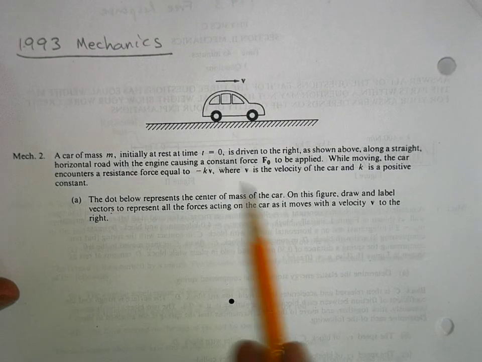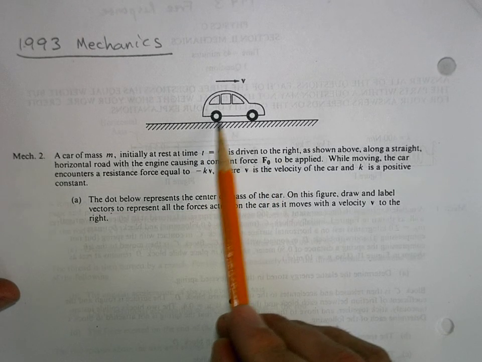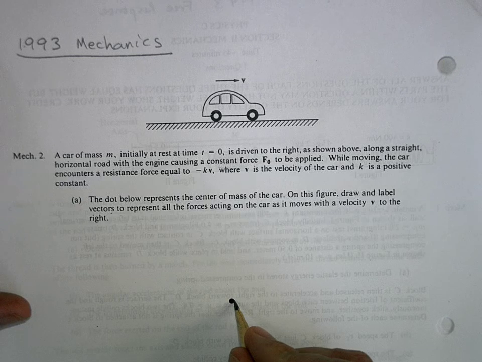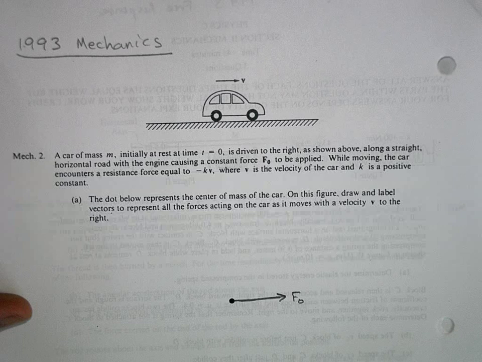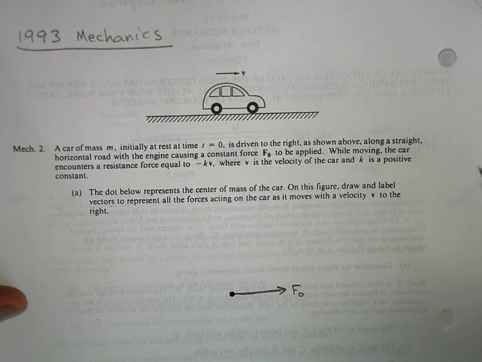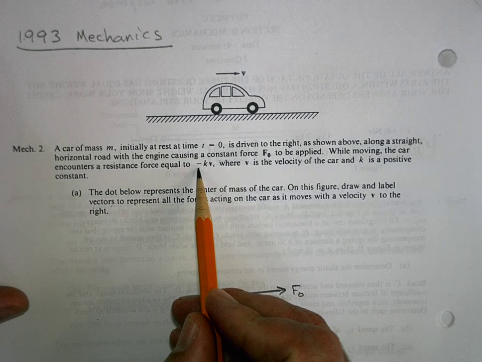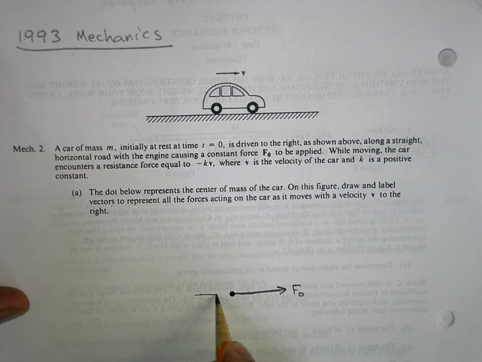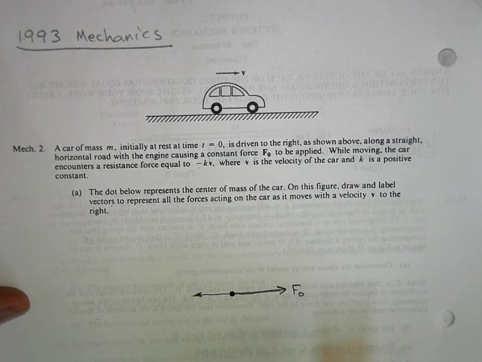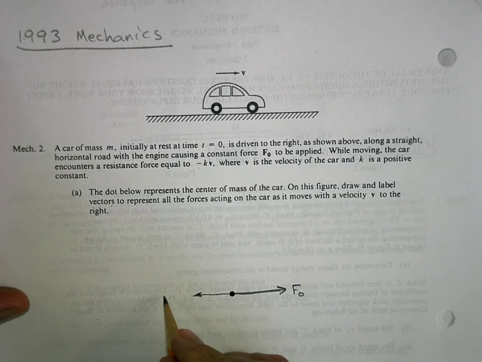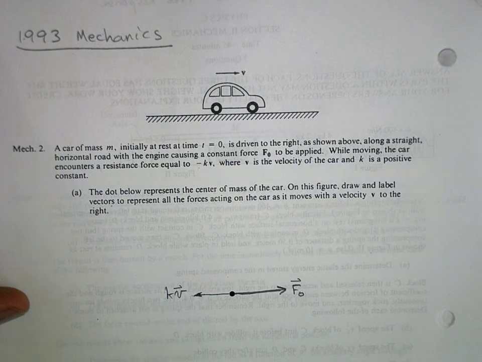Okay, so let's do that. Well, of course we have this F naught, right? That's actually the static friction between the wheels and the road, but it's propelling the car to the right. So let's draw that, F naught. And what else is acting on it? Well, we've got this resistance force. The negative means it opposes the direction of the velocity, and since the car will be moving to the right, this force kV will be to the left, and that's the resistance force.